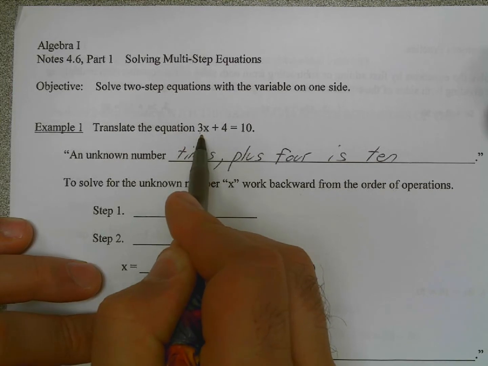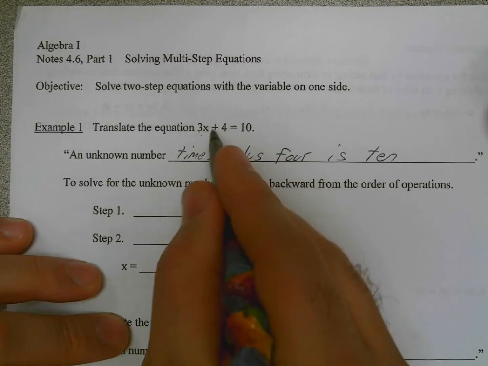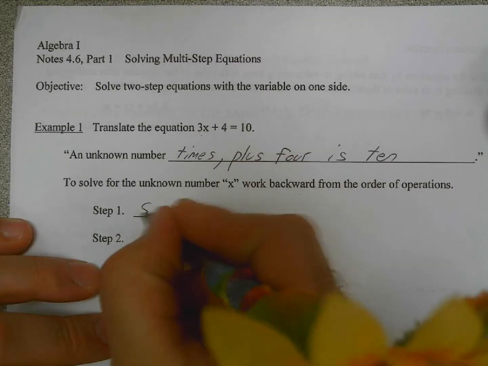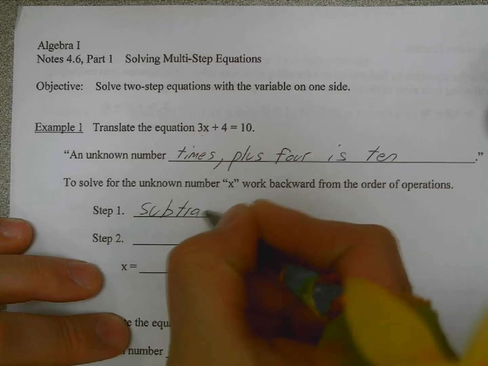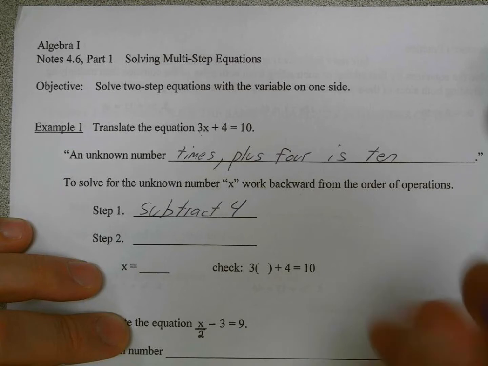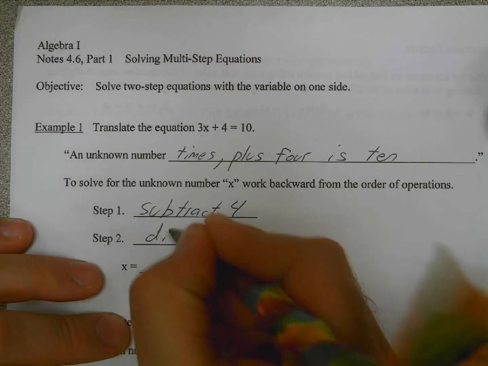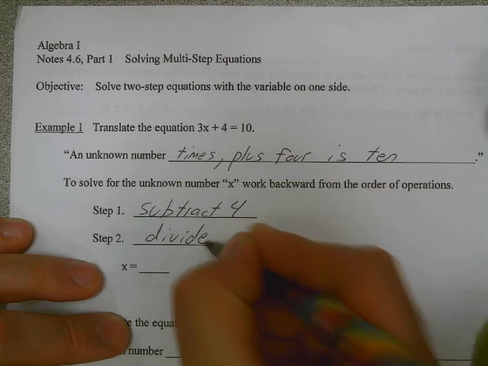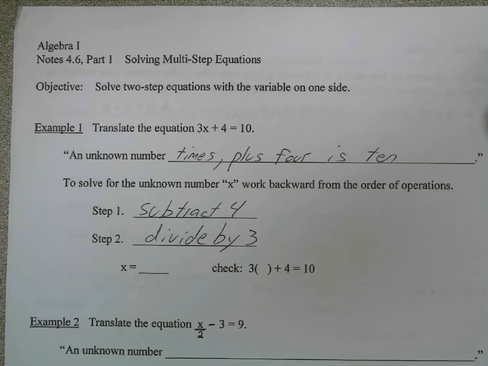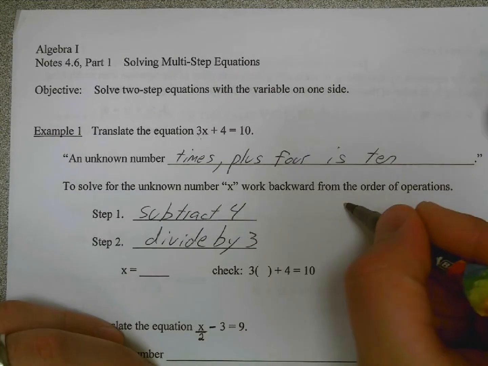All right? So the first step, I'm going to get rid of that plus 4. Think opposite. We're going to subtract 4 first. And from both sides, all right? From both sides. And then we are going to divide by 3. Whatever you do to one side, you got to do to the other. So let's go ahead and set that up.